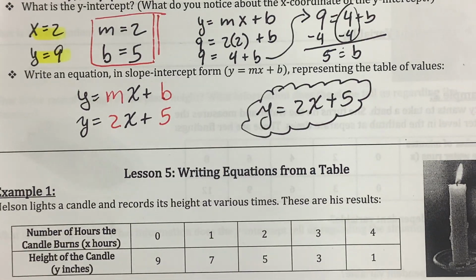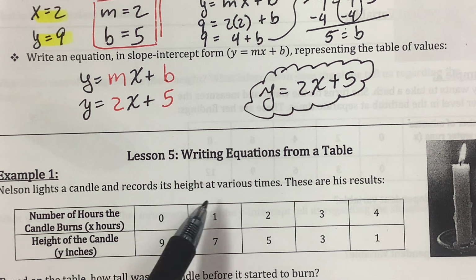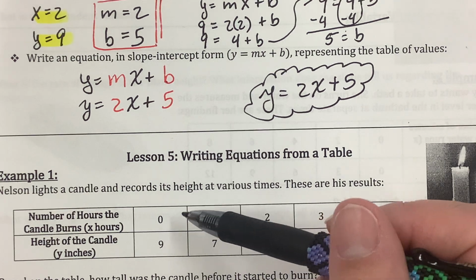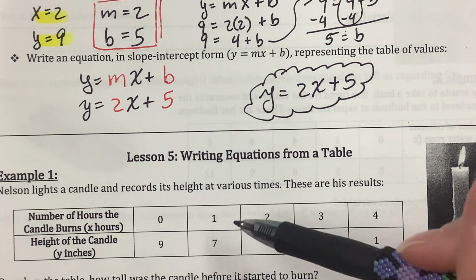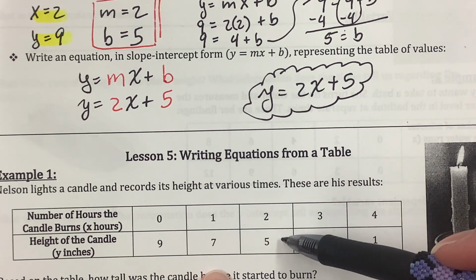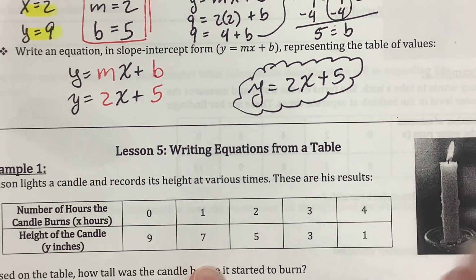All right, the next one, writing equation from a table. Now it's kind of morphed into a word problem. Nelson lights a candle and records its height at various times. These are his results. Number of hours the candle is burning is x, and height of the candle in inches is y. So before he lights the candle, it was 9 inches tall. When it was burning for 1 hour, it became 7 inches tall. 2 hours, 5 inches tall. 3 hours, 3 inches tall. 4 hours, 1 inch tall. And after that, I don't think he had much candle to burn.